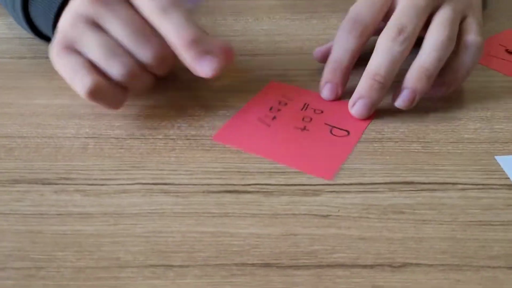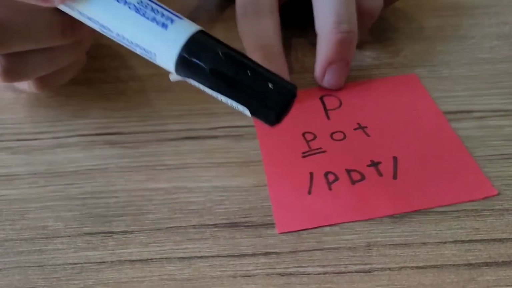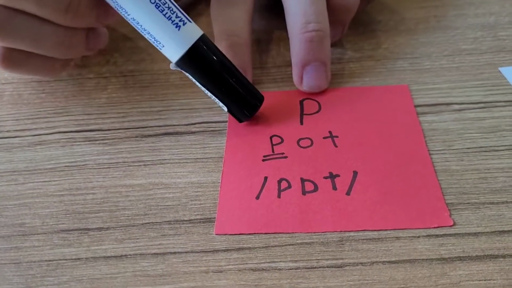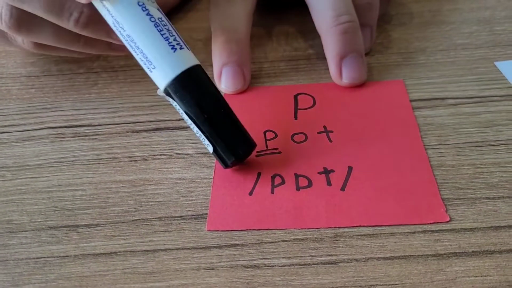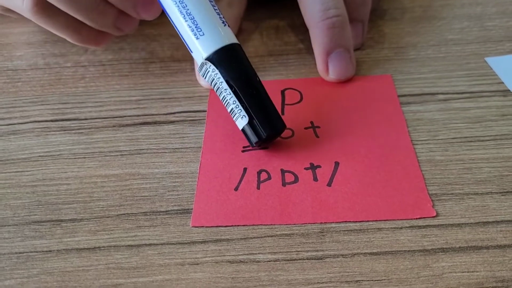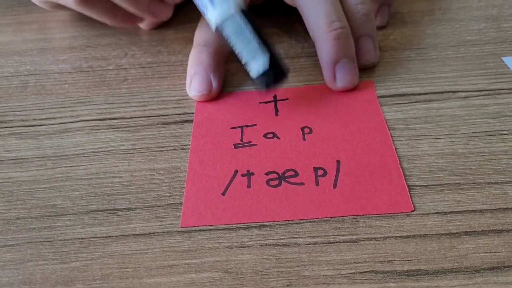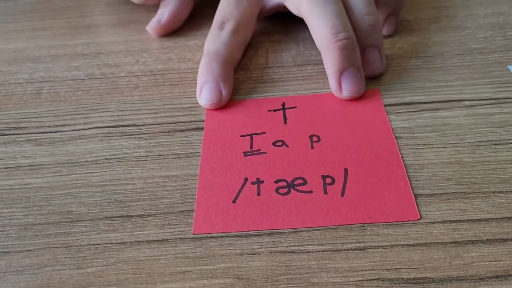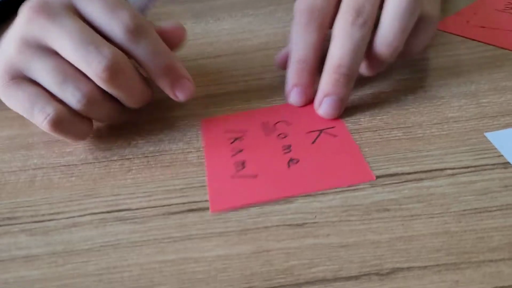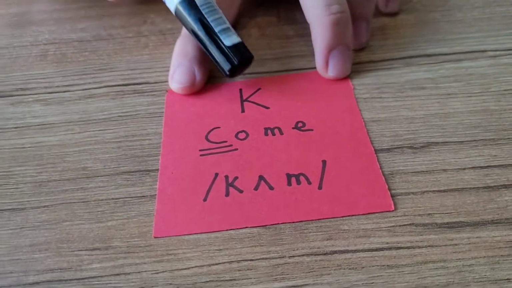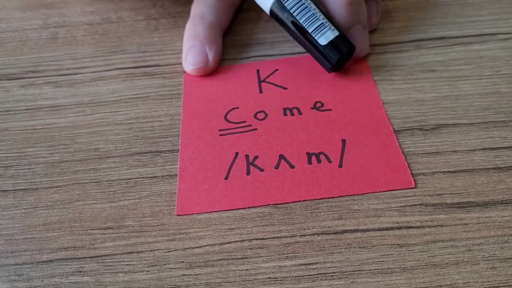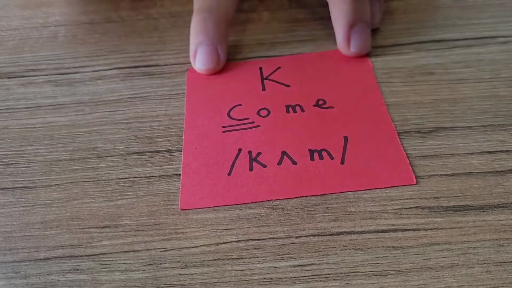Another consonant is the sound p. P is also voiceless. Pot. Also, in writing it, you use the short O for it. The letter T. Tap. The letter K. Can.